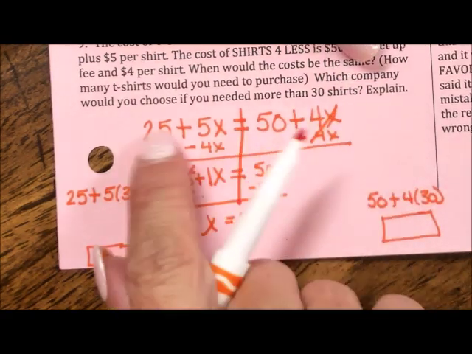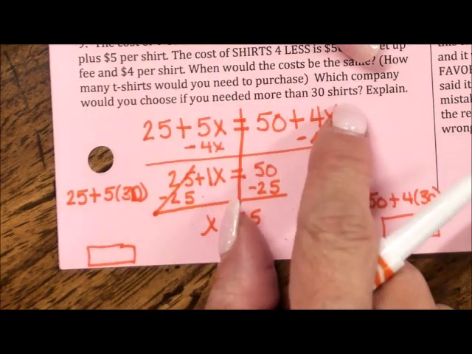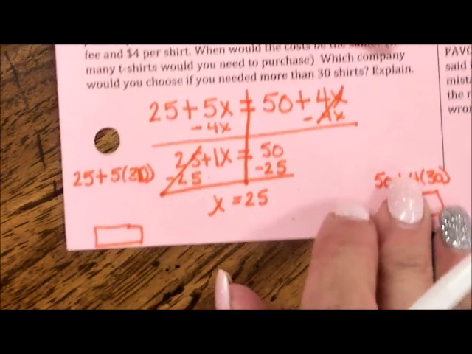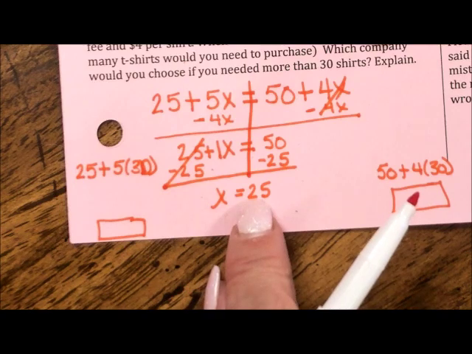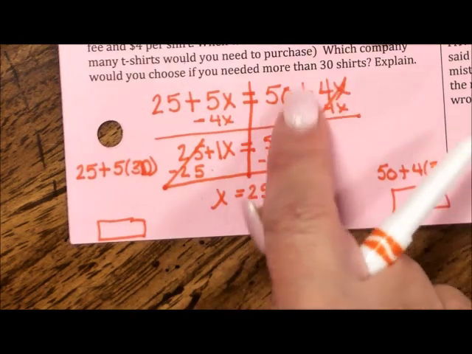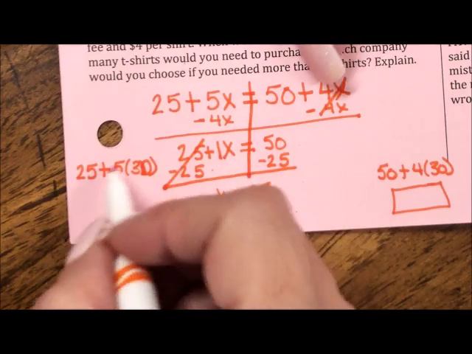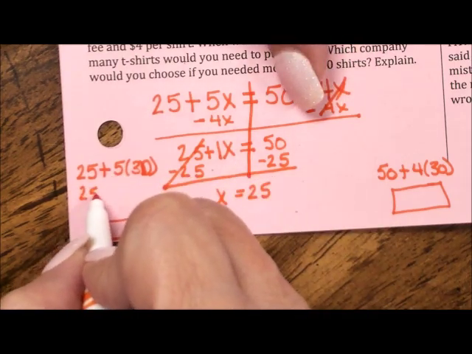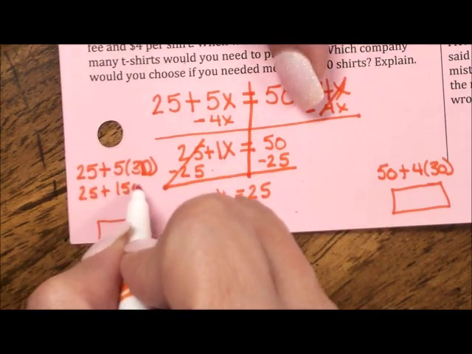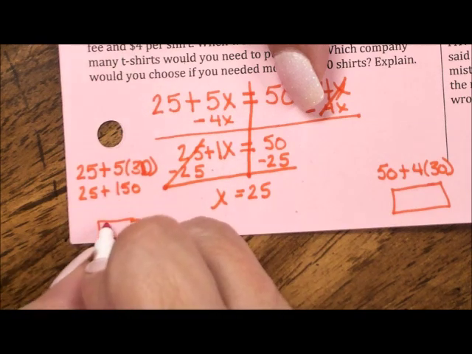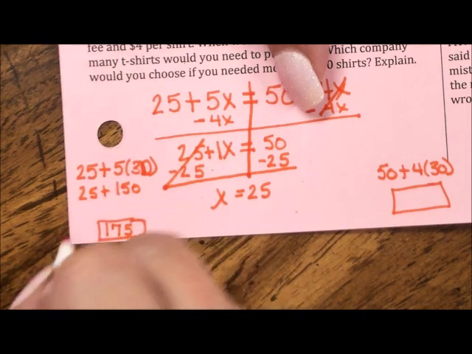So which company would you choose if you needed more than 30? Well, you could look at it this way. If I get more than 30, this one's probably going to be cheaper because it's only $4 per shirt, right? But let's look in here. 25 plus 150. That would be $175.